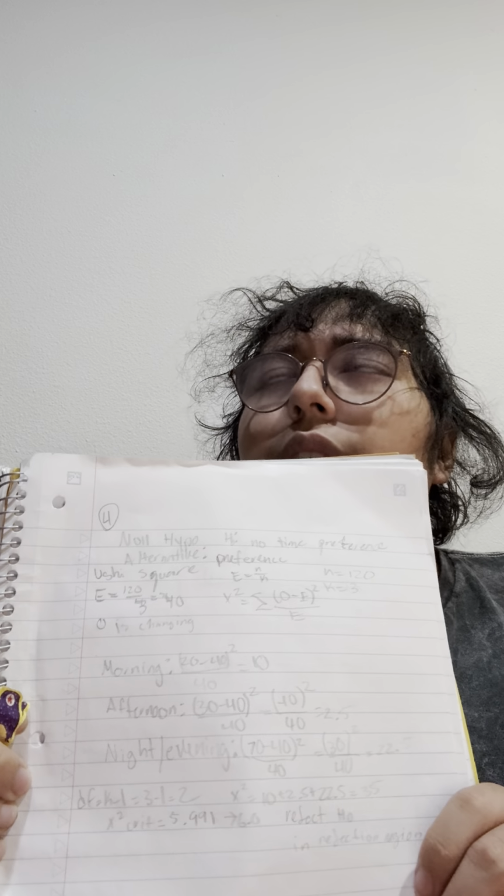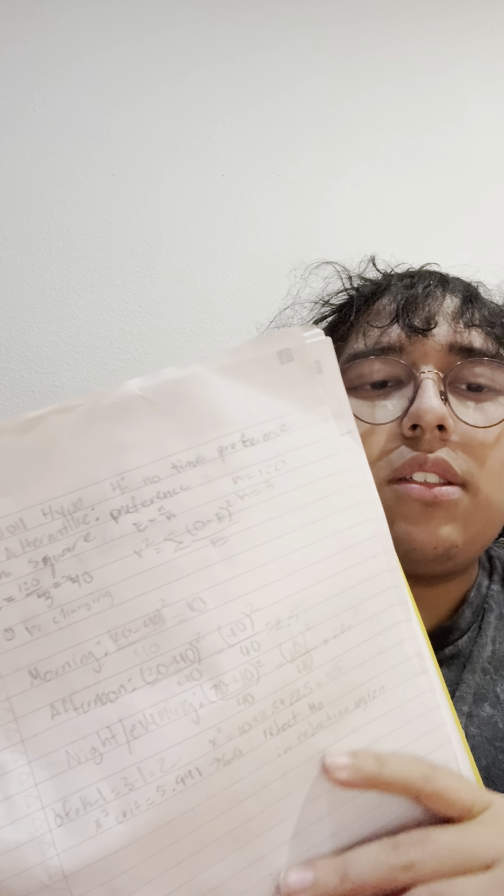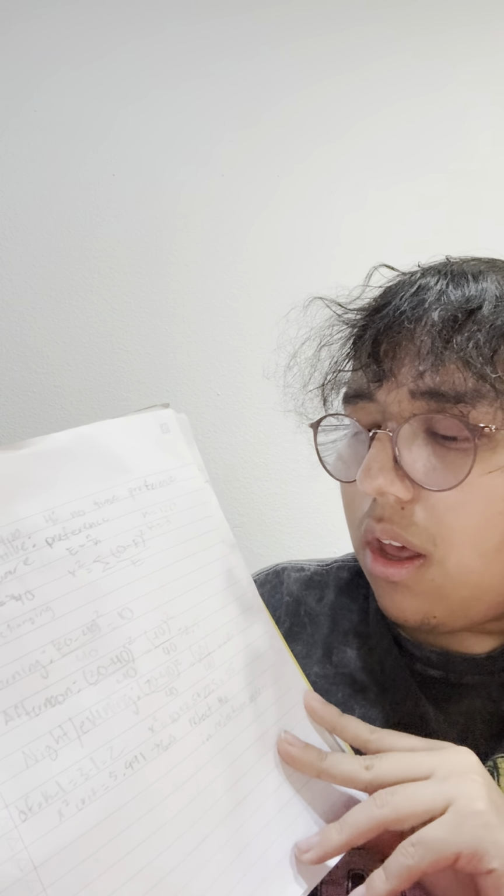Then we get a critical value of 5.9, which is like a 6 critical value, which is less, so it's outside of the rejection zone, which essentially tells us that we failed to reject the null hypothesis.